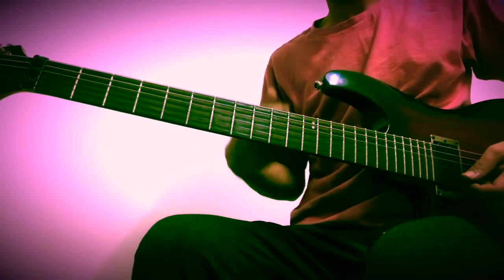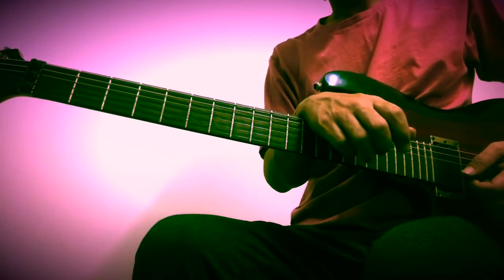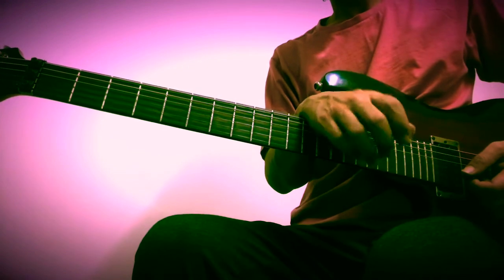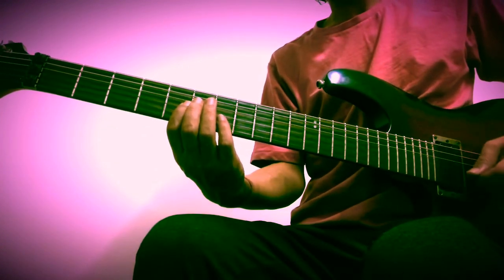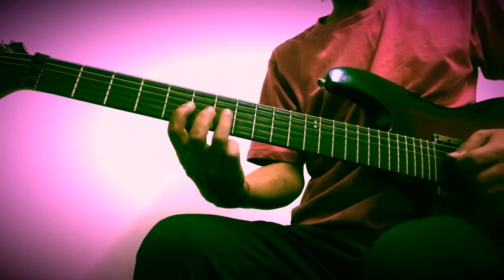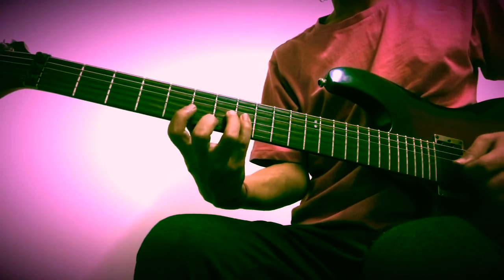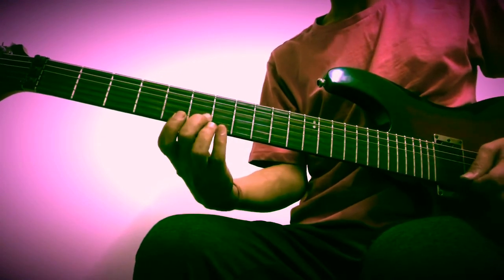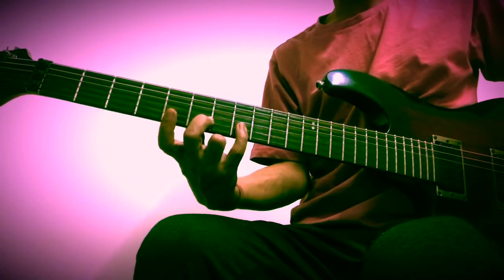Having said that, let's move to the minor scale. The minor scale, as the name suggests, has a minor third. So C, D, E flat. C, D, E flat, F, G. The perfect fourth and perfect fifth remain the same as in major.